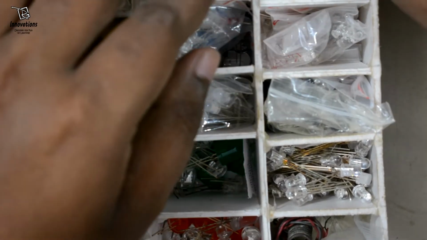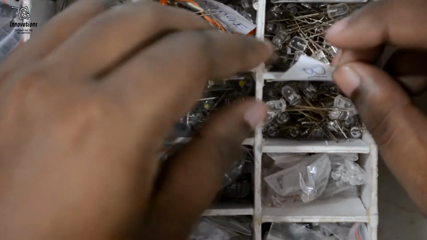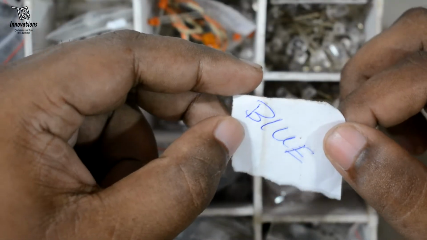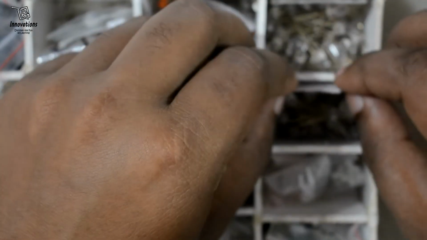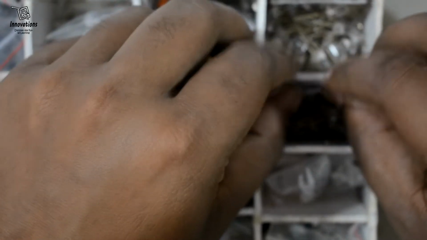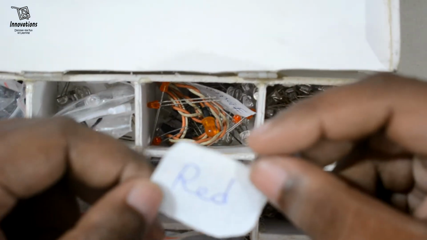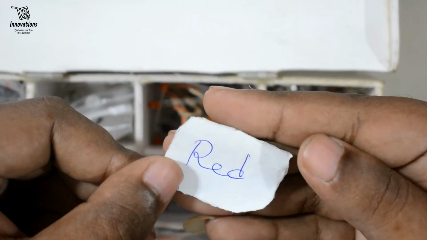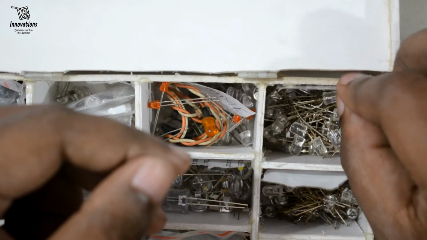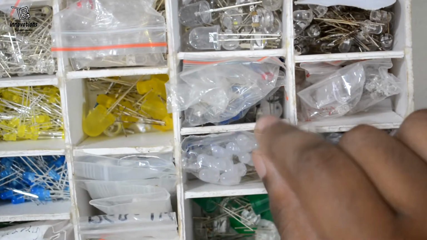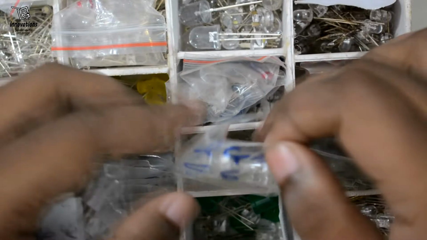And move on to the next compartment. Here I have 5mm transparent blue LEDs. In the next compartment, I have transparent 5mm red LEDs. In this box, I have 10mm and 8mm red LEDs, 10mm and 8mm green LEDs. These are common cathode RGB LEDs.